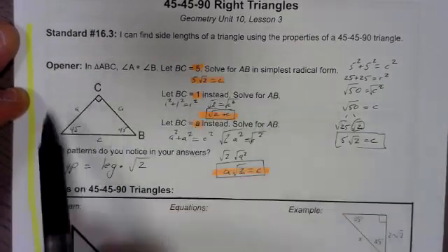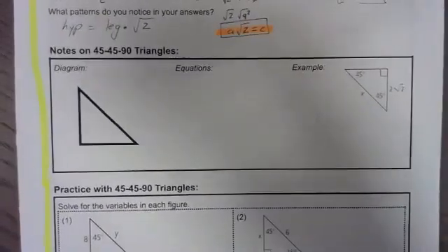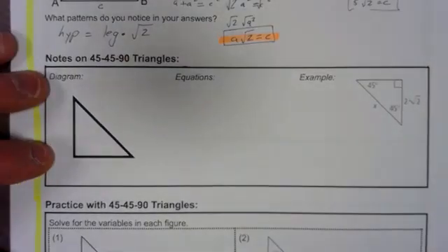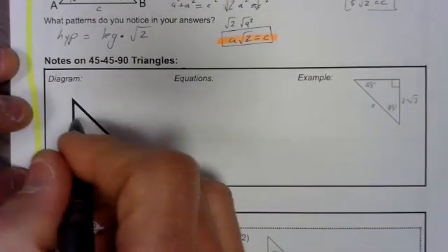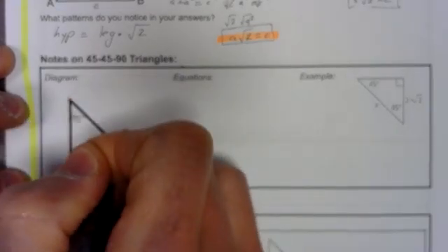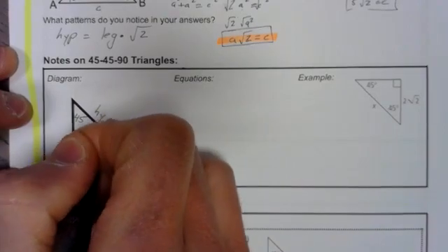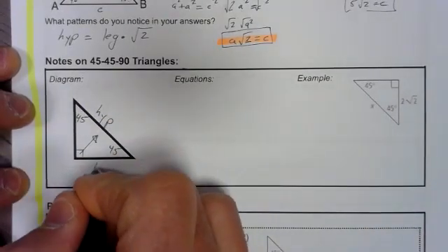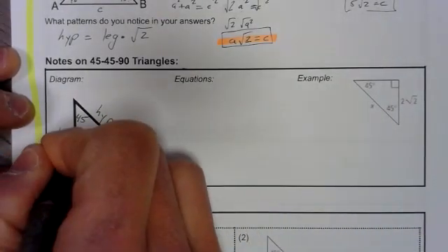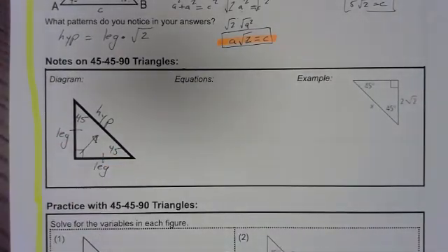So this opener was designed to help us figure out why the rules for 45, 45, 90 triangles work out the way they do. Let's go ahead and label this one here. We're going to have a right angle here, a 45, and a 45. We're going to call this the hypotenuse because it's across from our right angle. Then we have our leg and our leg, and these are going to be congruent to each other because it's an isosceles triangle.